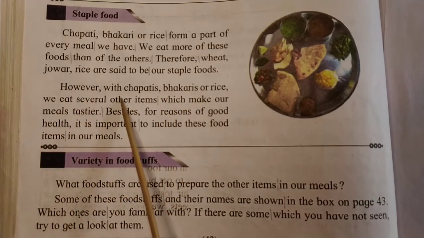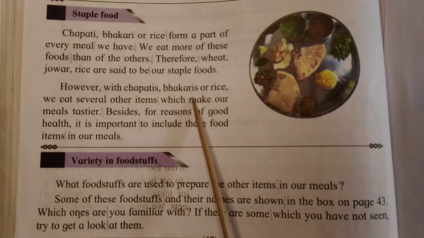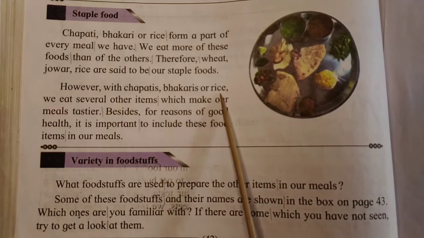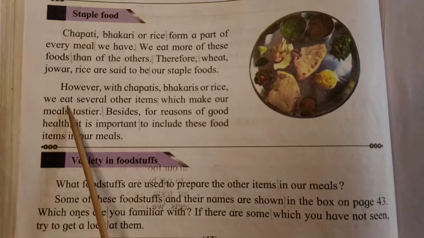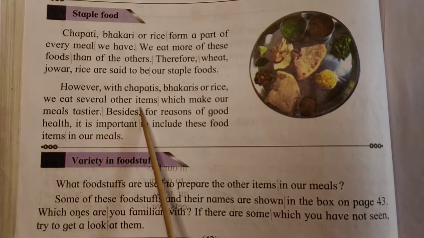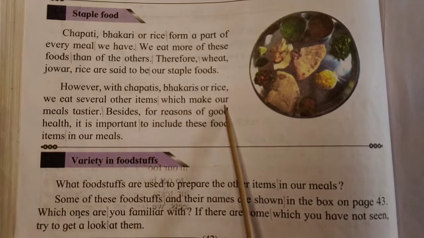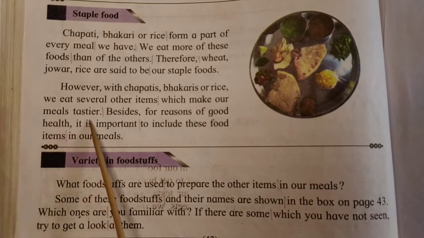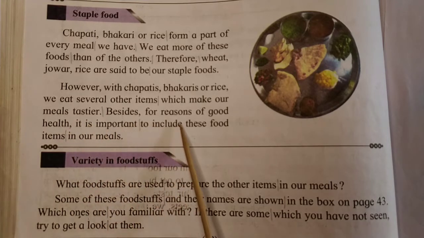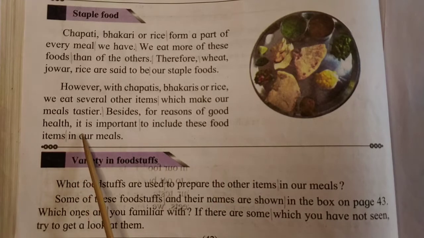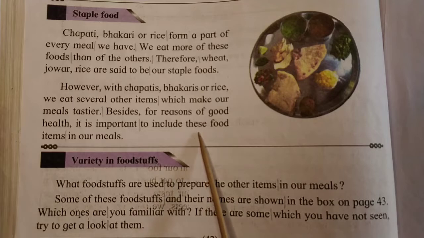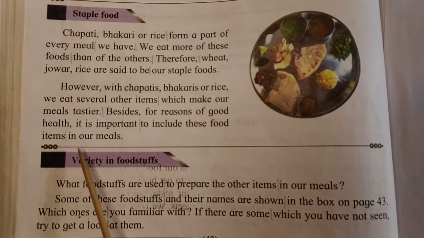However, with chapatis, bhakris or rice, we eat several other items which make our meals tastier. Besides, for reasons of good health, it is important to include these food items in our meals.